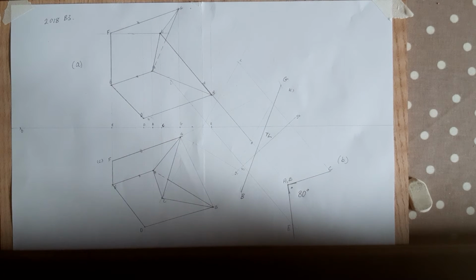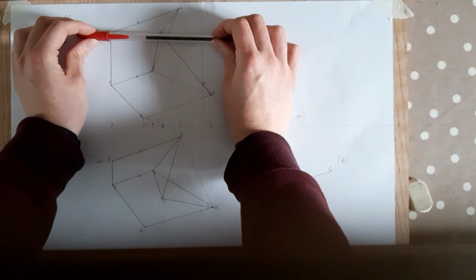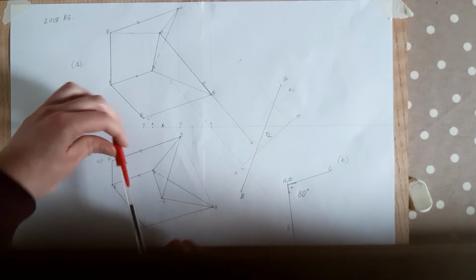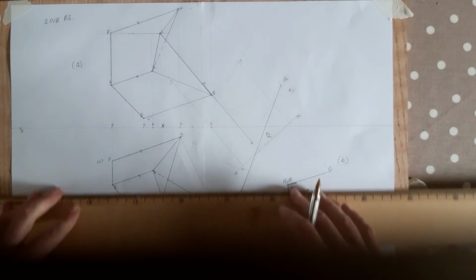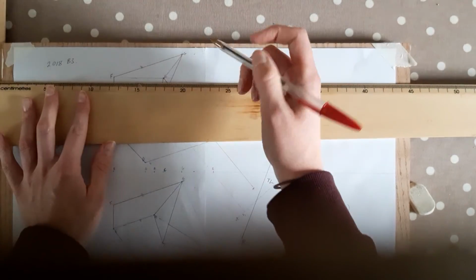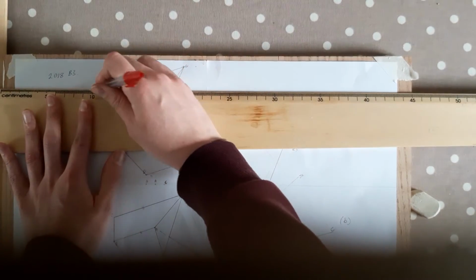The last part is the trickiest part. You're asked to determine a horizontal line drawn from C that will touch the plane AEFG at a point that's 55 millimetres from C. Now this is a lot to take in. So a horizontal line will only appear horizontal in elevation. As you would have understood before, a horizontal line in plan isn't necessarily horizontal. So in elevation, I'm going to draw a horizontal line at C. Just a long one.